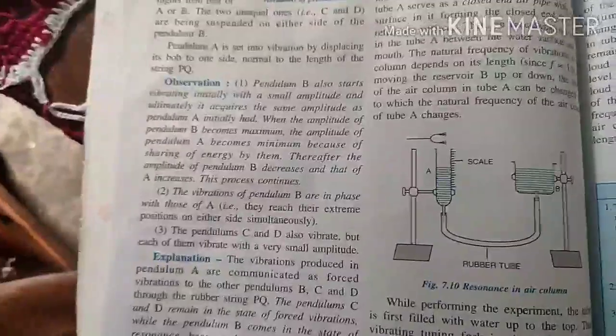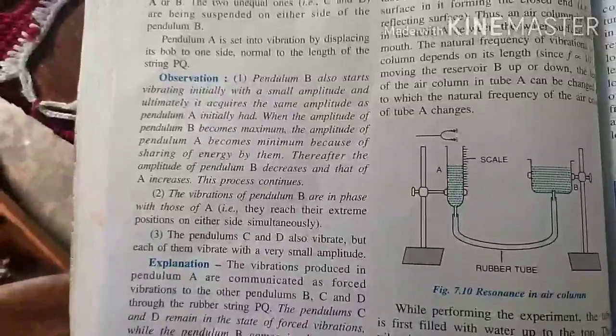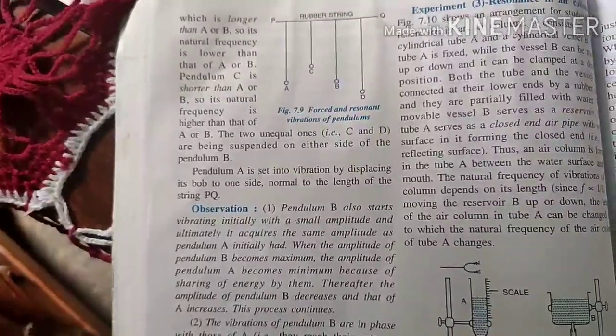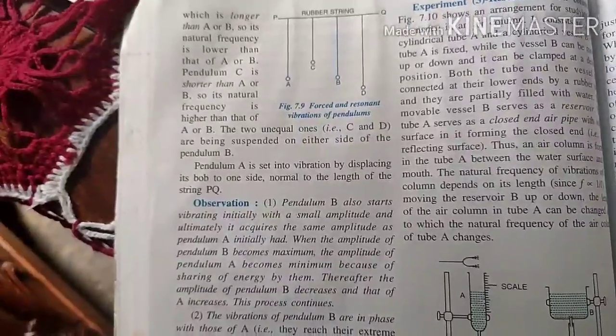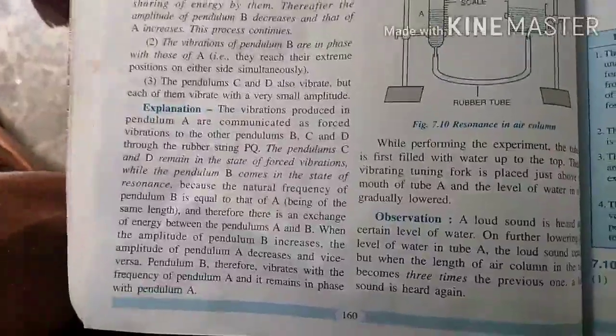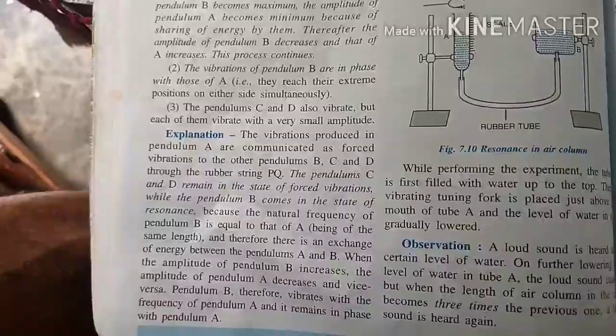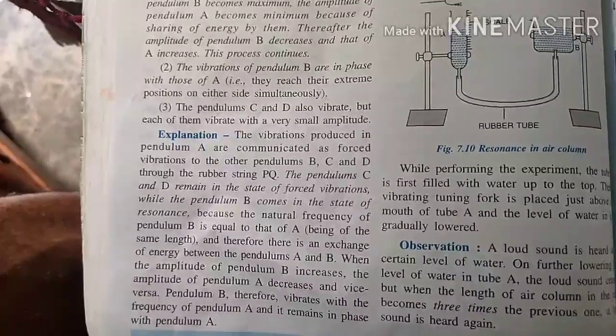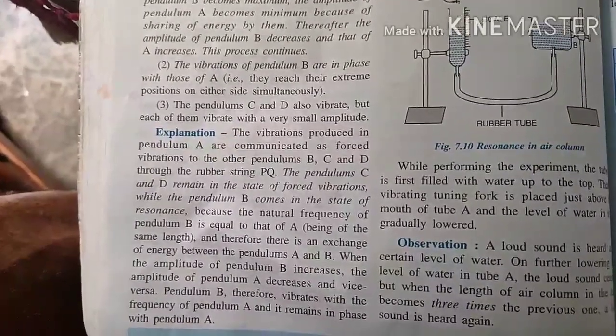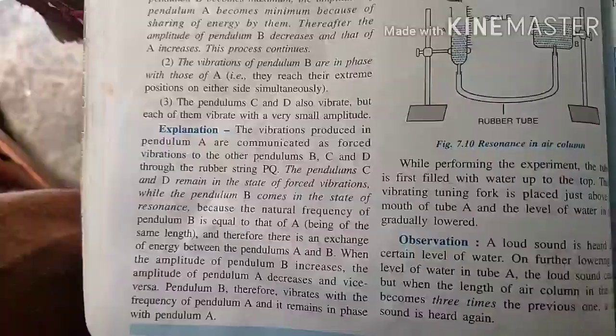So in observation number 2, the vibrations of the pendulums are in the same phase, as I explained. Now pendulums C and D also start vibrating, but with very little amplitude. Let's give the explanation for this observation. When we make pendulum A vibrate, this vibration is communicated to all the pendulums B, C, D because they are connected to the same string PQ.